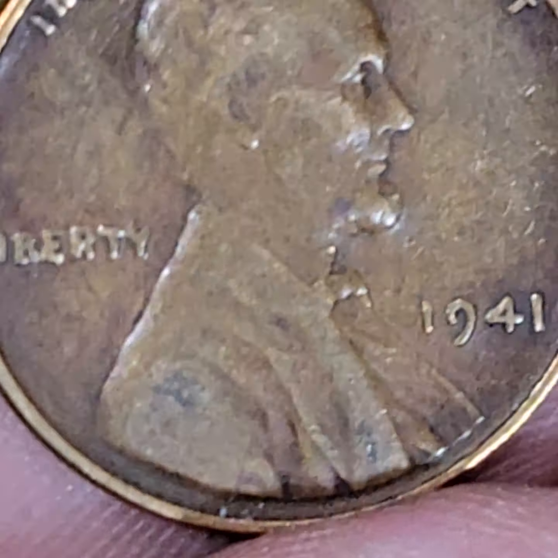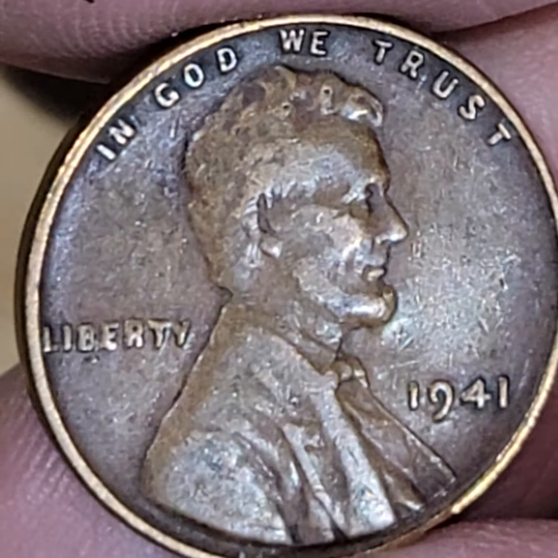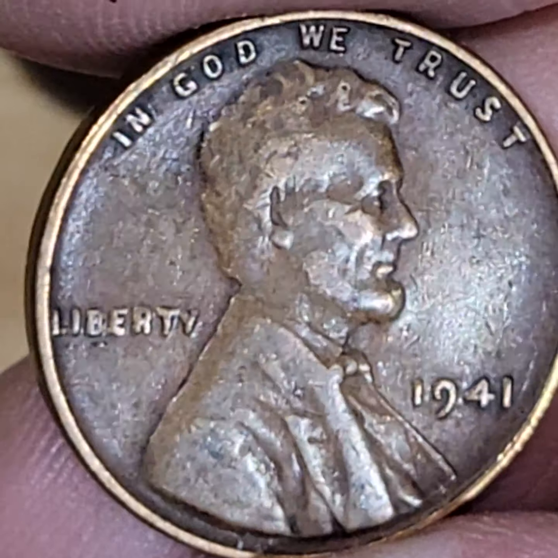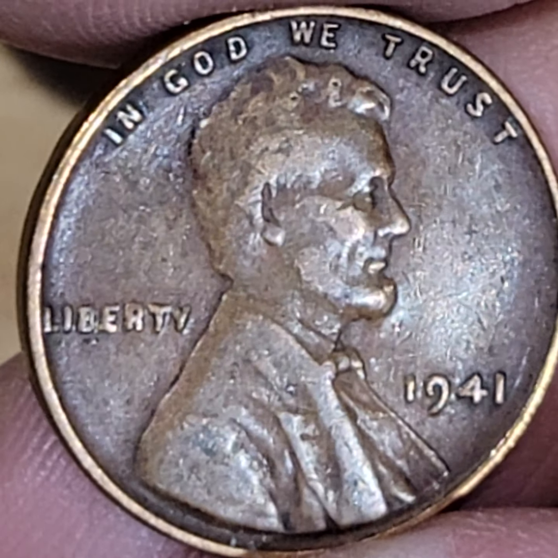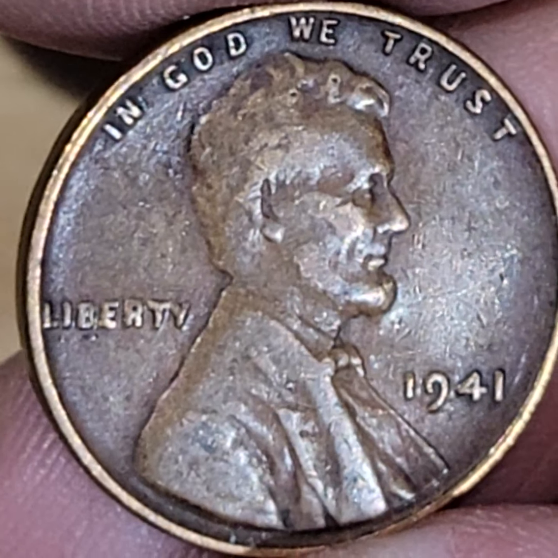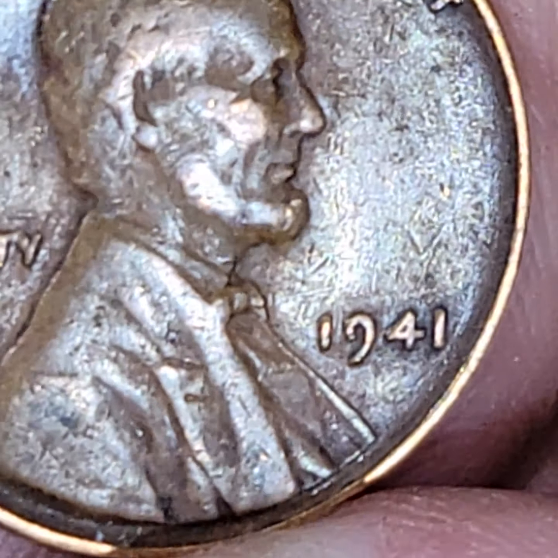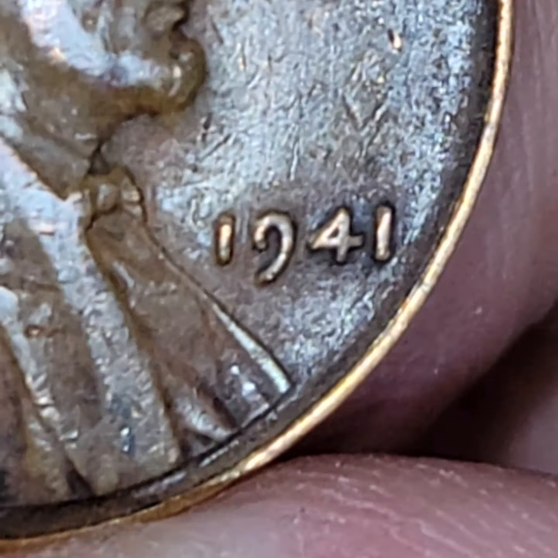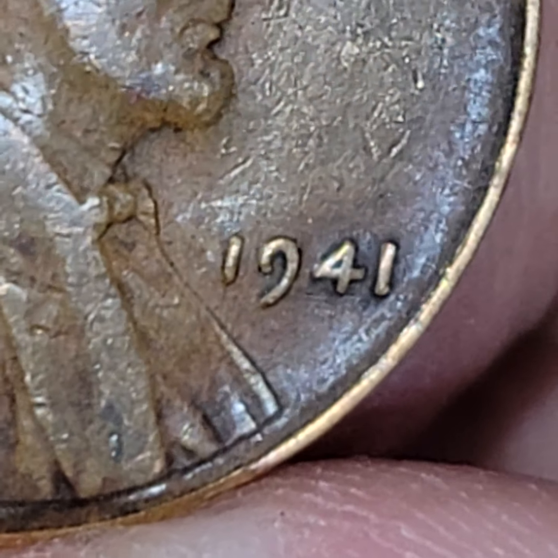Might not. But here, I'm going to let you look at this coin for a second and see if you can figure out what I'm going to say next. All right, we're going to look at the date, the Liberty, and the motto.